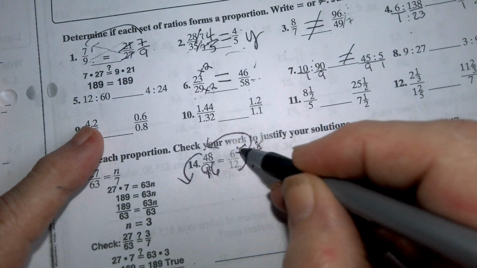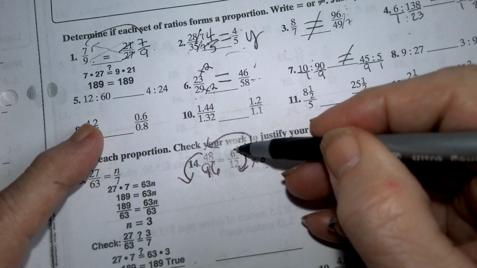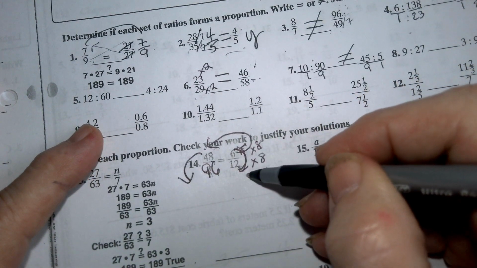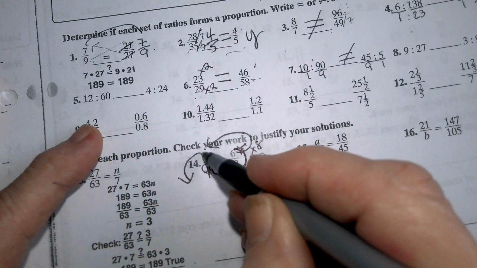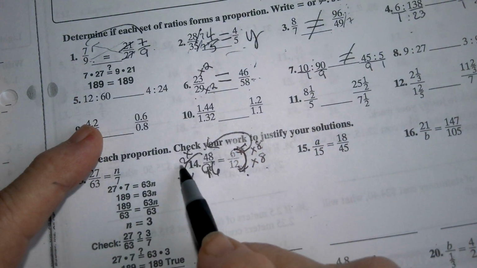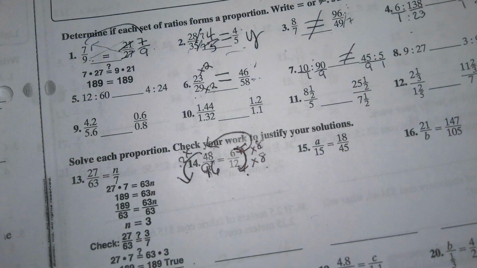So 6 times 2 would give me 12, and I would multiply 48 times 2, and it's still 96, no matter how I do it.